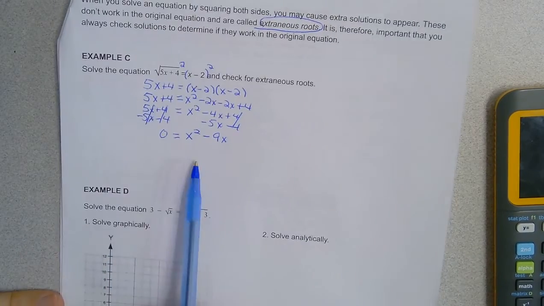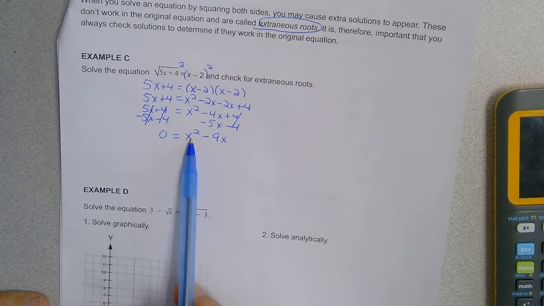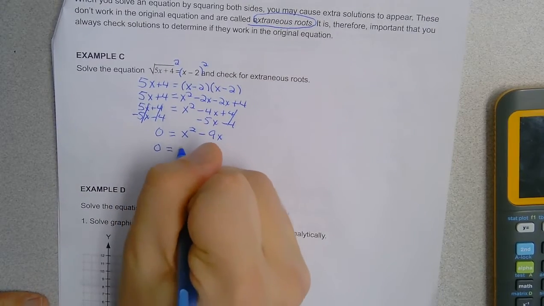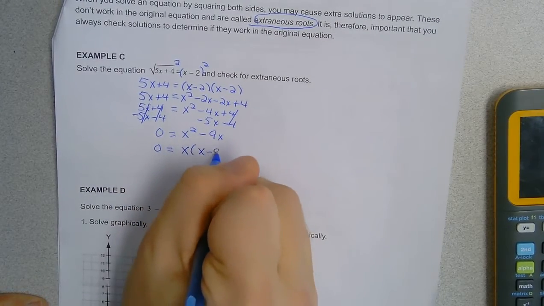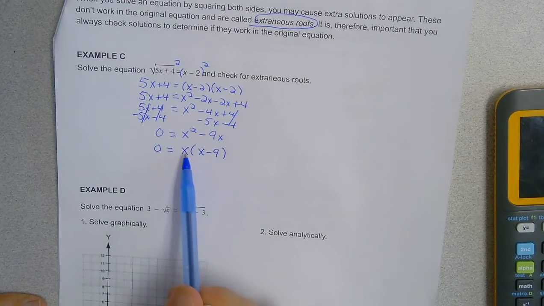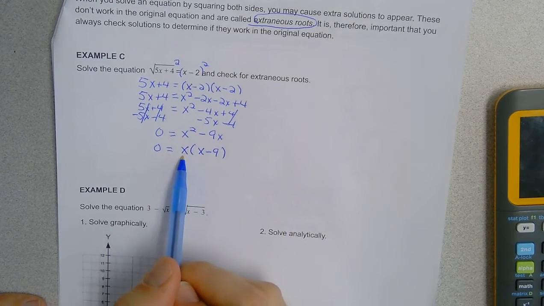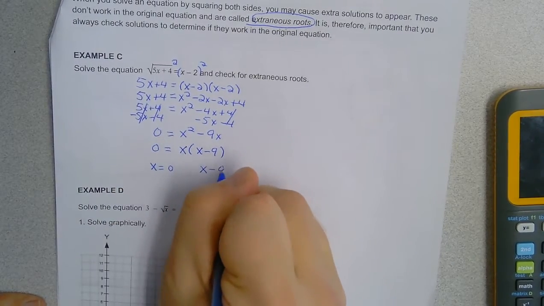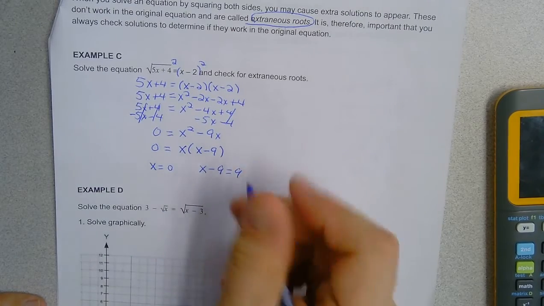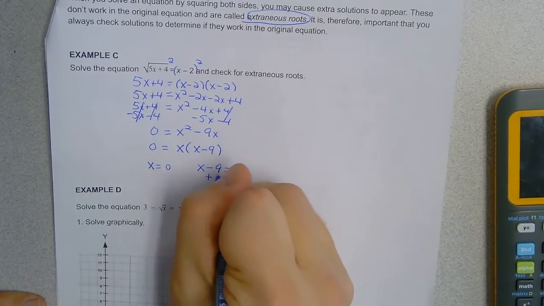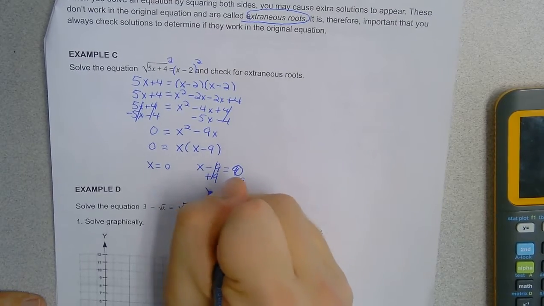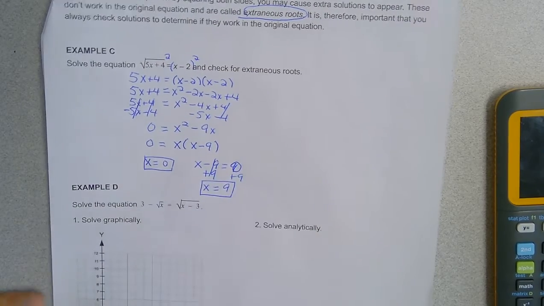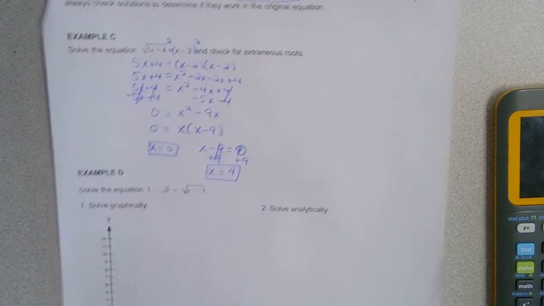And what I notice, I could use the quadratic formula, but this x squared minus 9x is factorable. I can factor an x out. So 0 is equal to x times x minus 9. And then using that zero product property, we can set both of the factors equal to 0. So we know that x equals 0 and x minus 9 equals 0. Oops, I wrote 9. My bad. So then add 9 to both sides, and we get x equals 9. So we have two solutions, and now we have to make sure we don't have extraneous roots.